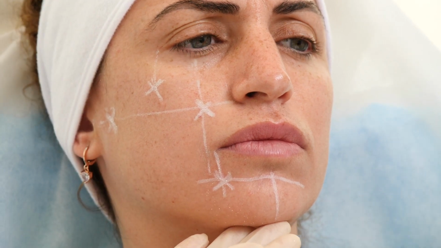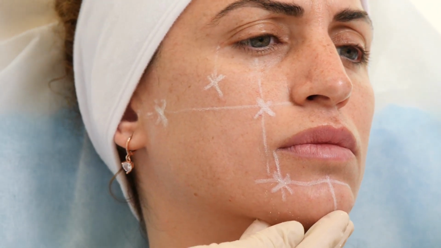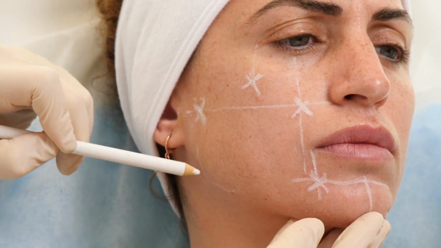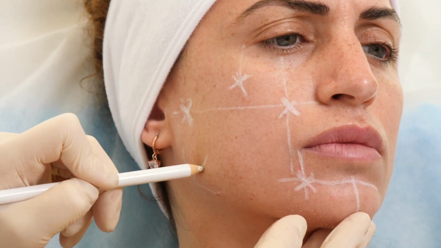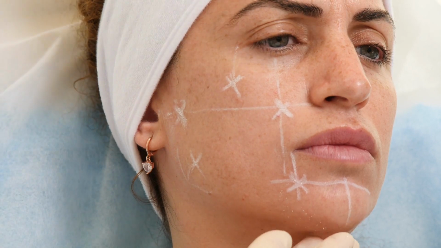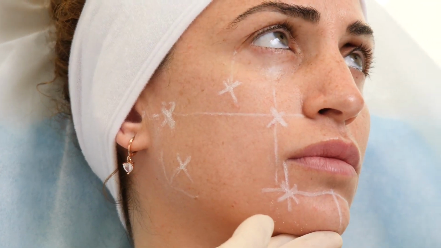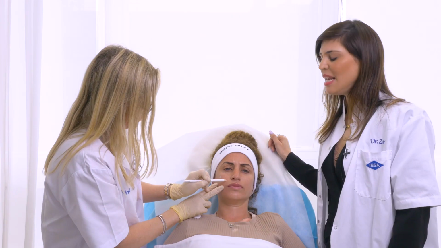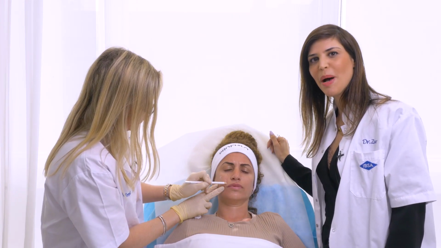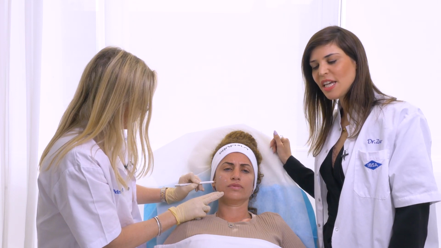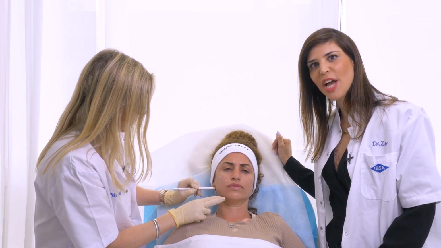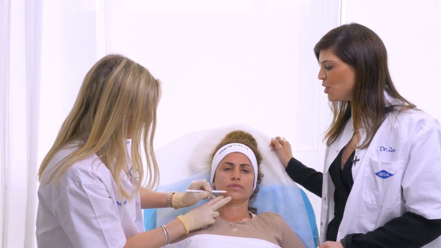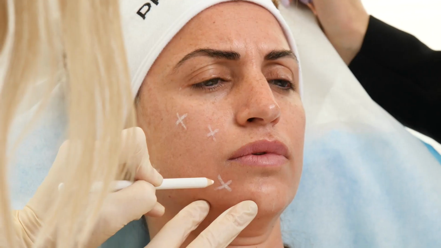Point number 5, mandibular angle. 1 centimeter above the mandibular angle. So now we have all the 5 points and we are ready for the face injection. Lavit is marking the 5 points of the BAP technique on the patient's face in order to inject the Profilo to her face very homogeneously with the bolus technique.